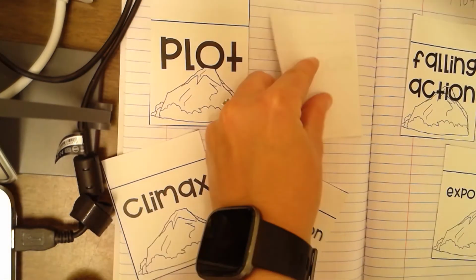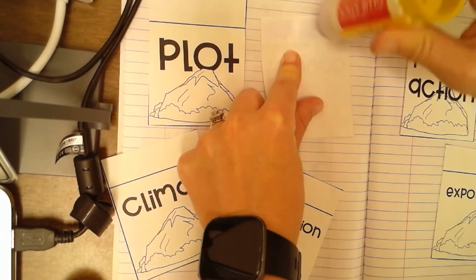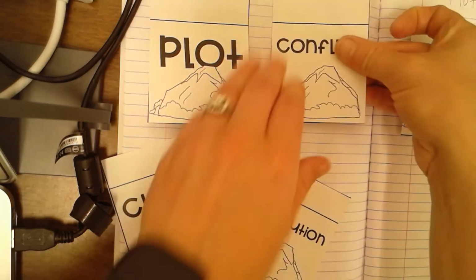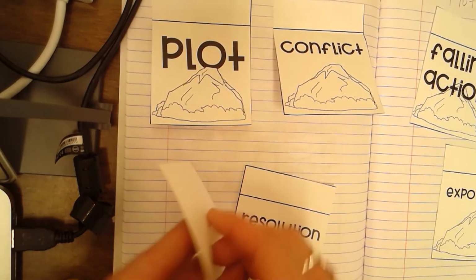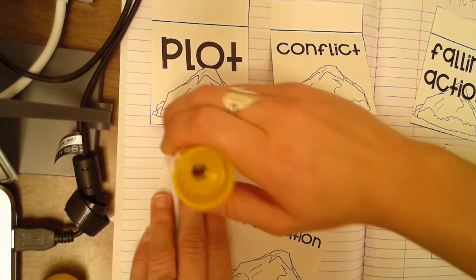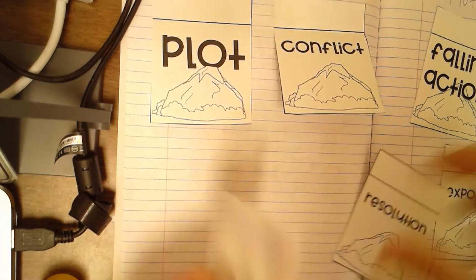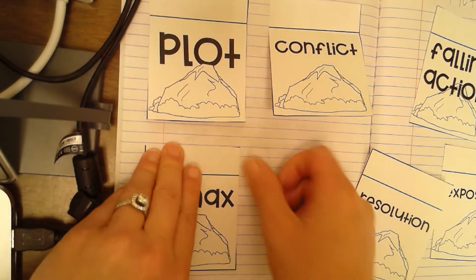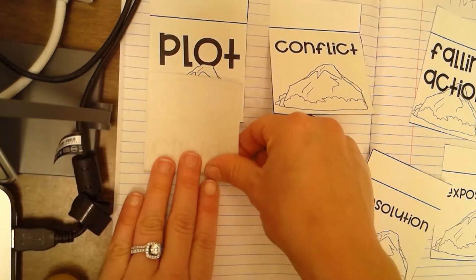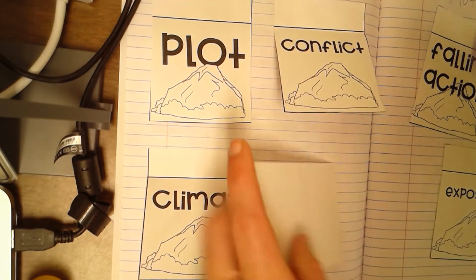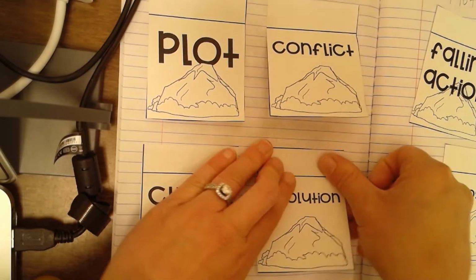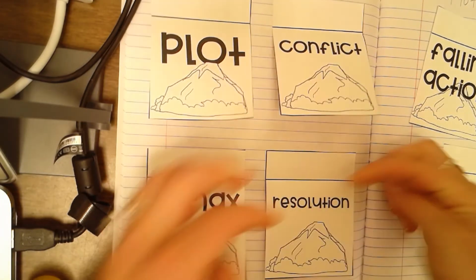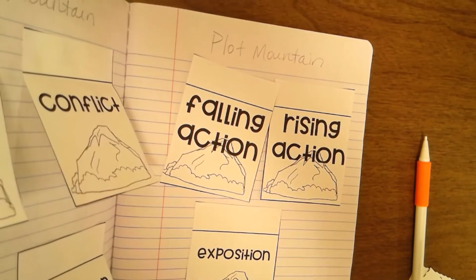So you're going to continue to glue the back side of that top empty space for the rest of these boxes. Okay, and then fold it up. So that page is done. Then I'm going to flip over to the next page and do those.